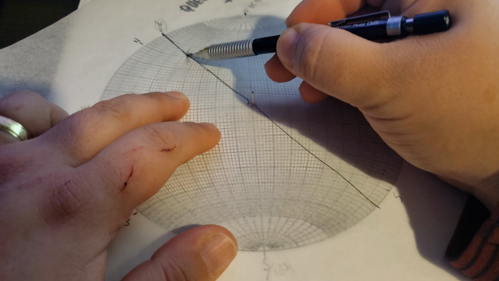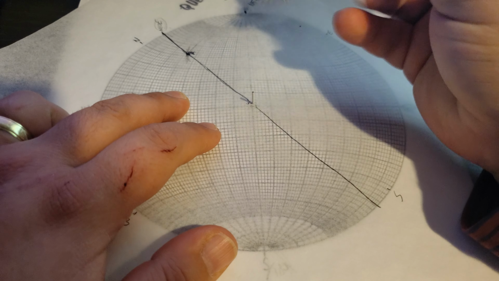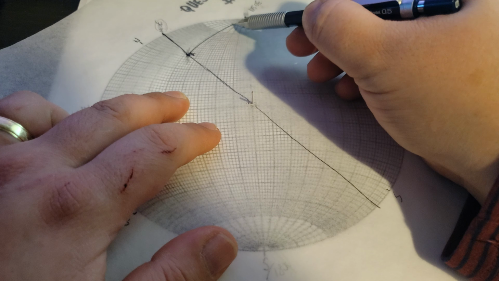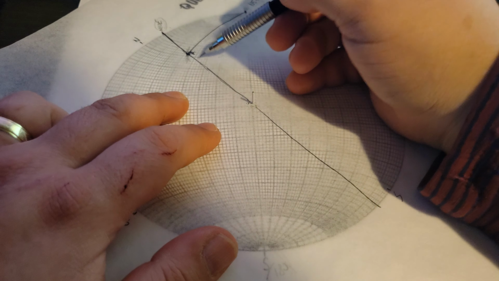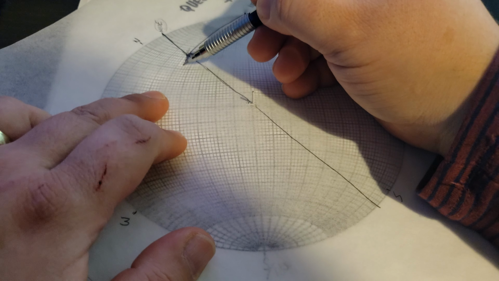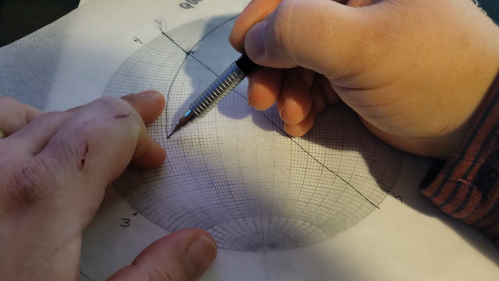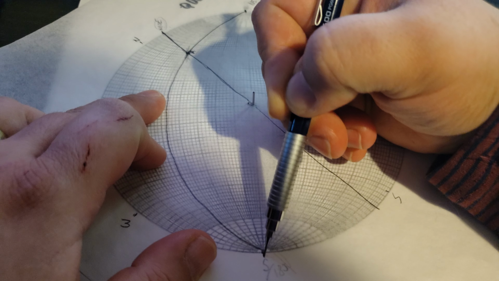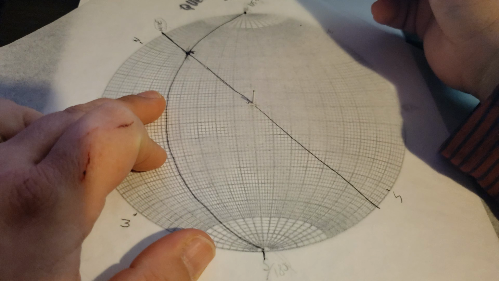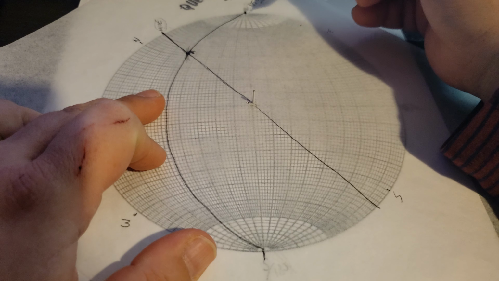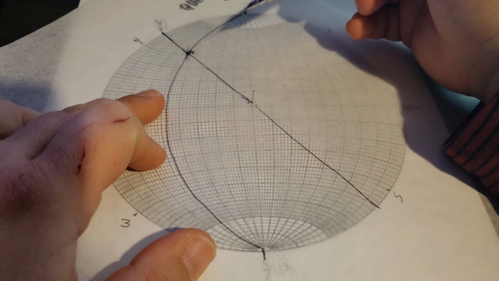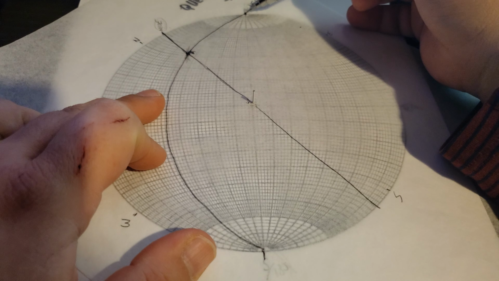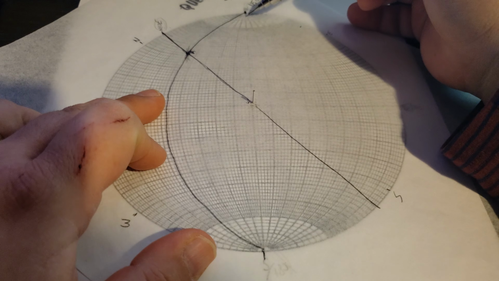You can see if you draw that great circle and connect it to the north 50 east strike azimuth, now we found a great circle that is going through this apparent dip point and connecting to the strike azimuth point of the same plane.